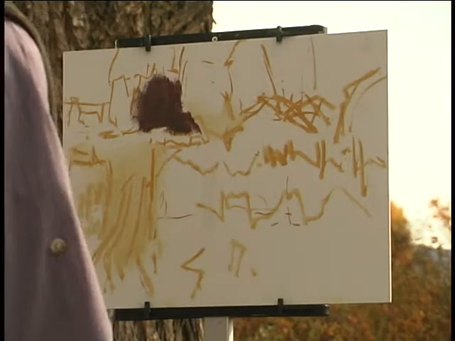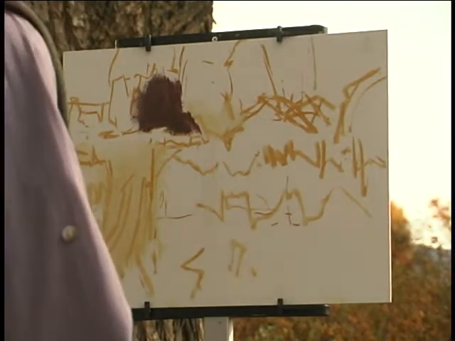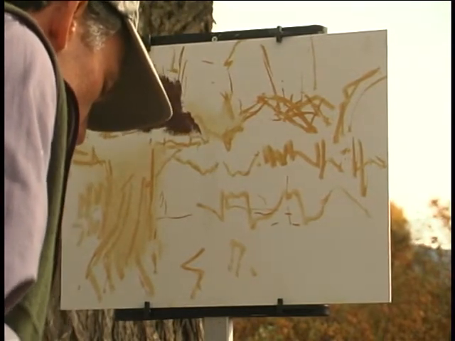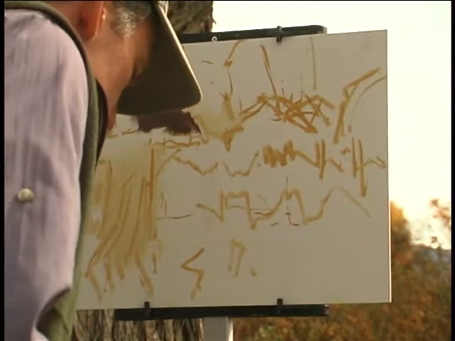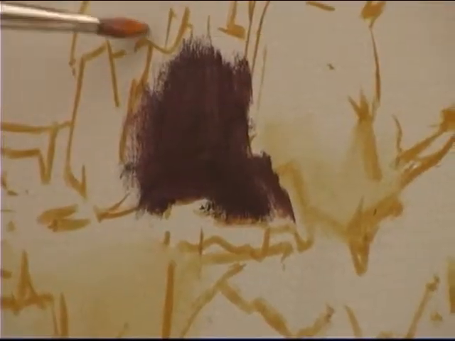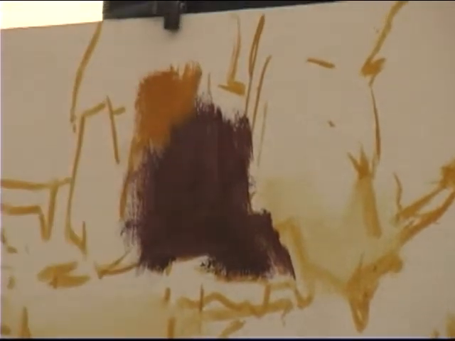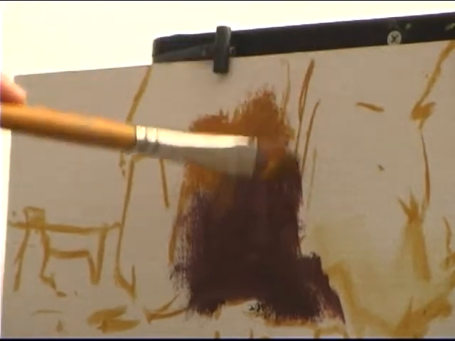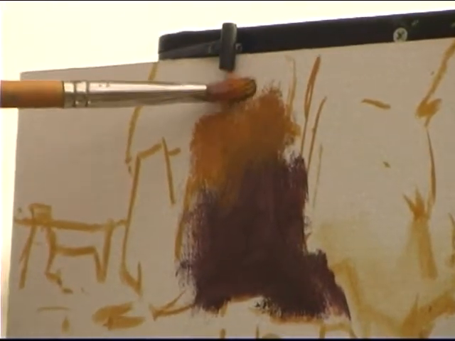Then what I'm going to do, I'll clean this brush off. I want to get some of the color of those trees in behind it that are not as bright as the ones right up here, which is the edge that I really want us to notice.